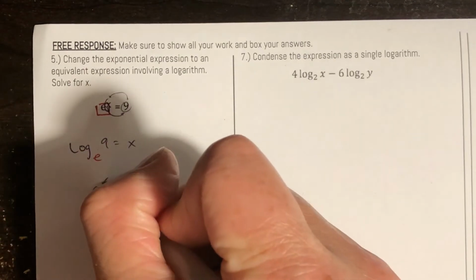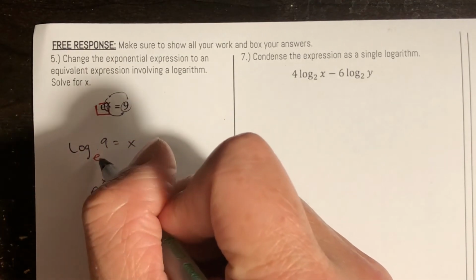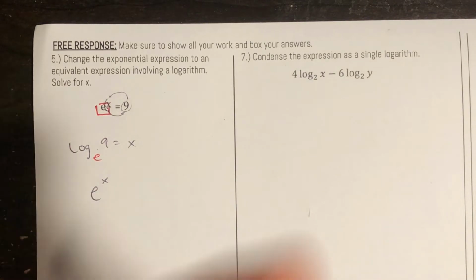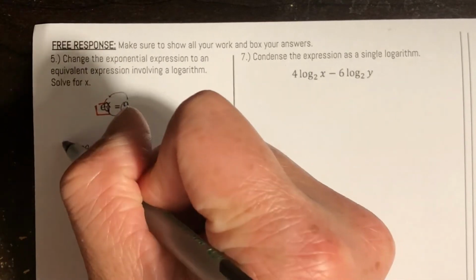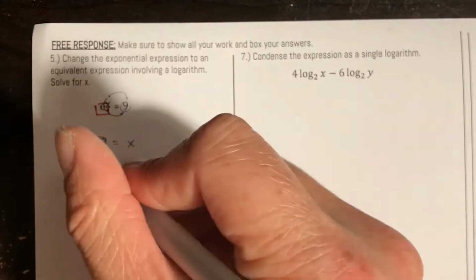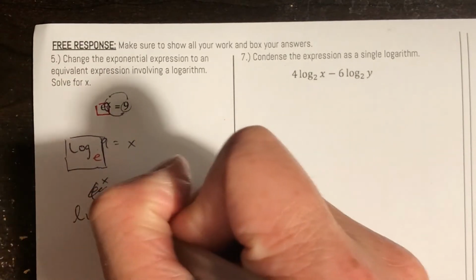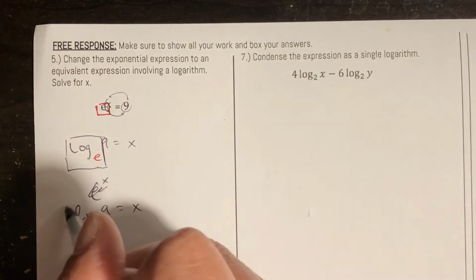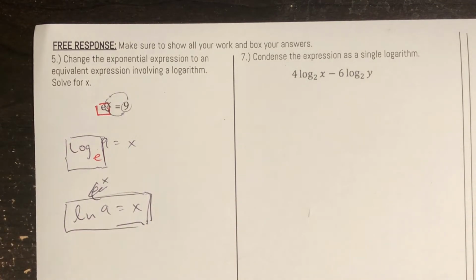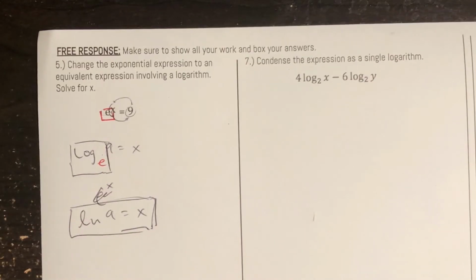Sorry about that, that's wrong. Log base e is what they call the natural log. So x is equal to the natural log of 9. You can't evaluate that because you don't have your calculator.